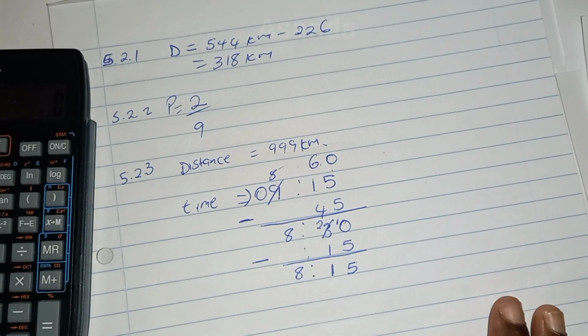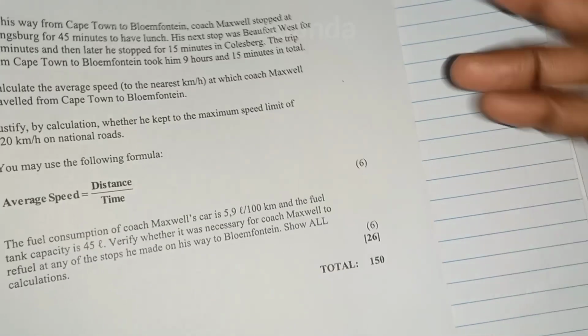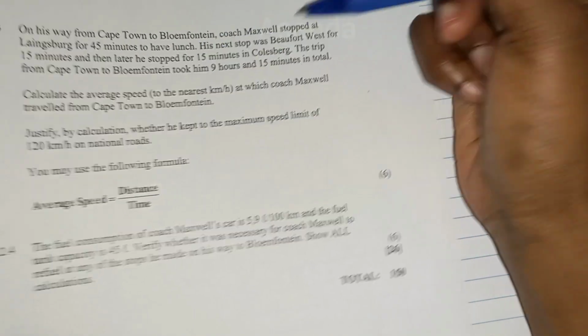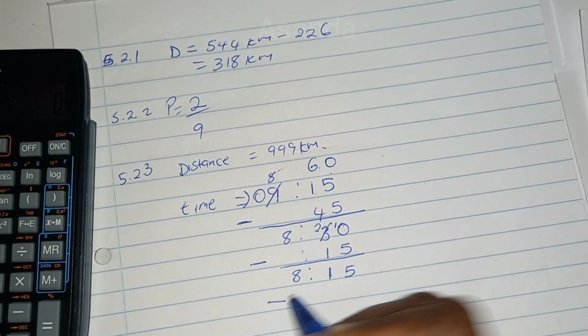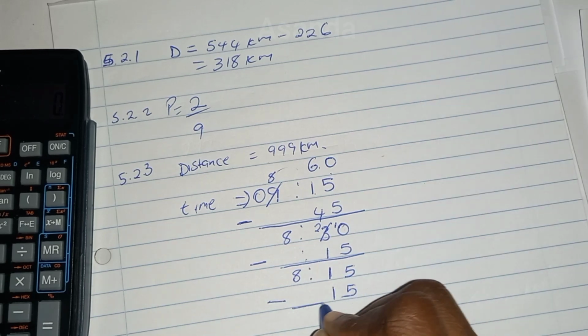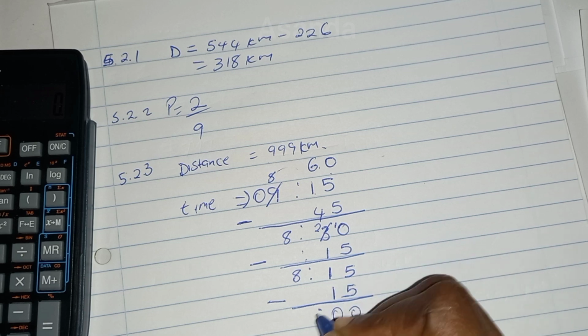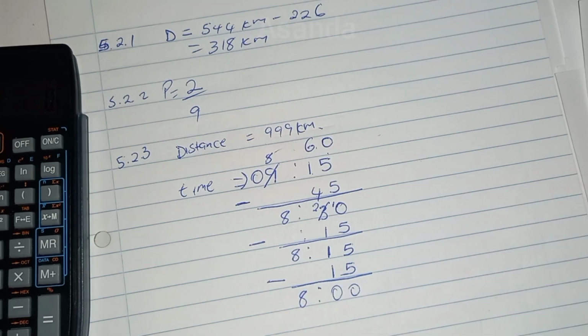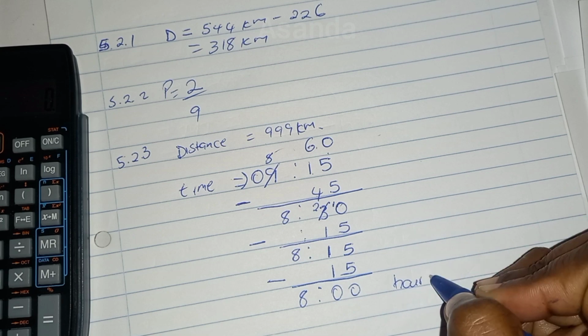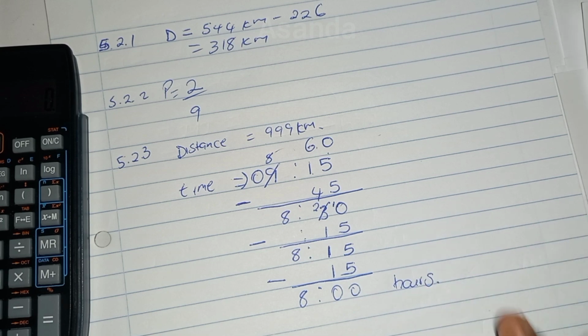But then it says again he stopped at Colesberg. So we're going to also minus the Colesberg time, and that's 15 minutes. So 5 minus 5 is 0, 1 minus 1 is 0, and 8, right? So he traveled for 8 hours on the road driving, right? So we're going to calculate using that.